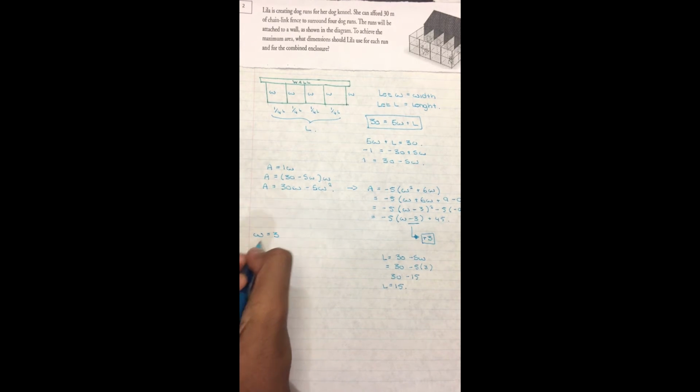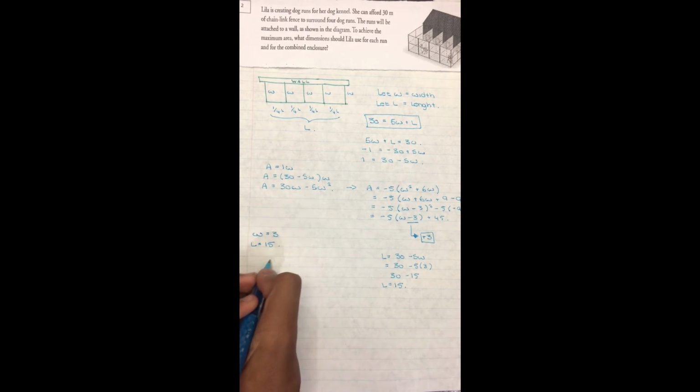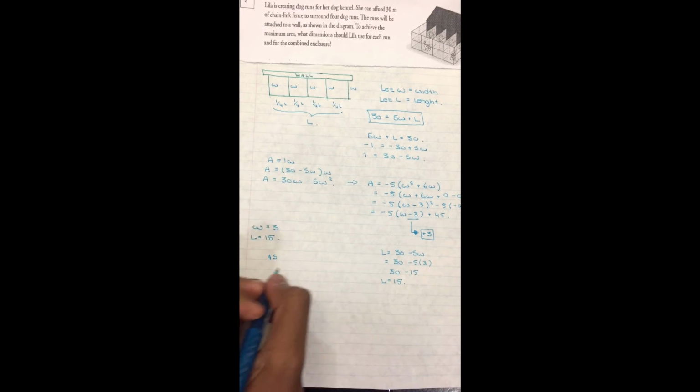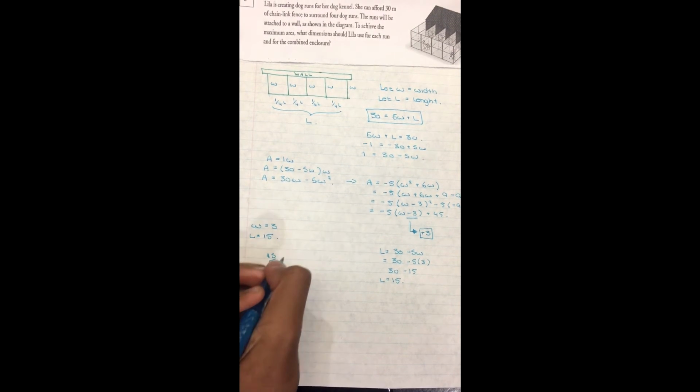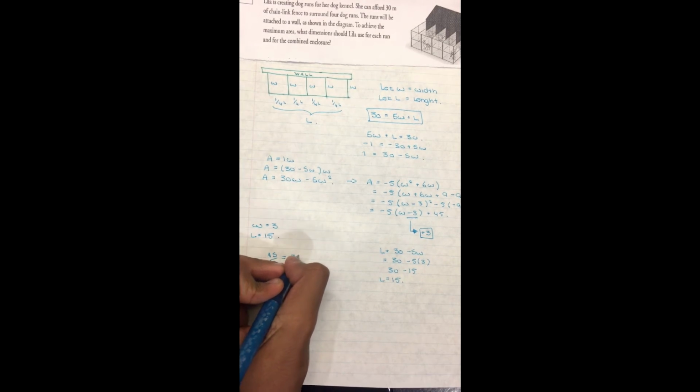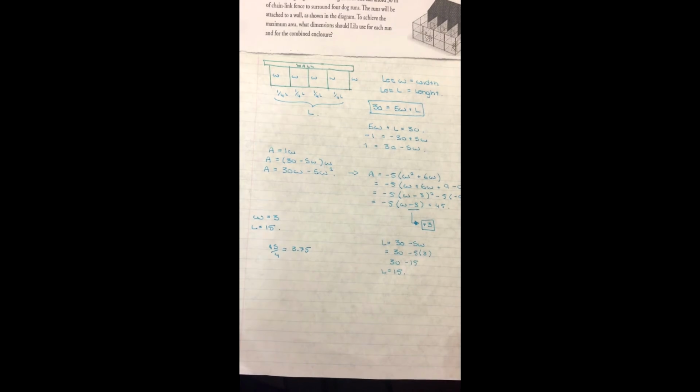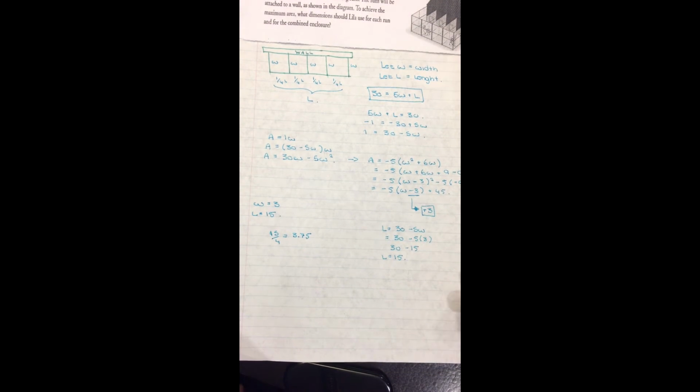To find each run, we simply divide the length by 4. So 15 divided by 4 is 3.75, meaning the length of each individual run should be 3.75. Therefore, for the combined enclosure, the dimensions should be 15 and 3, while for each run it should be 3.75 and 3.